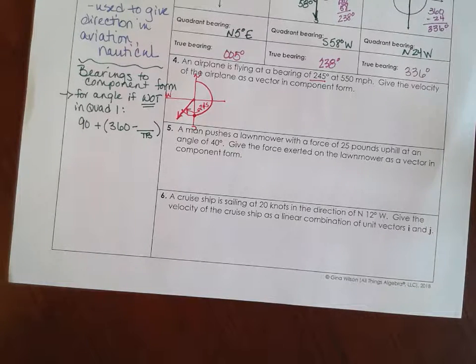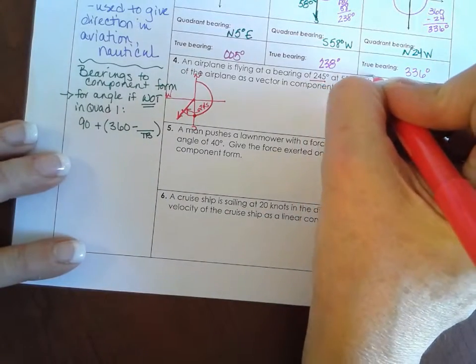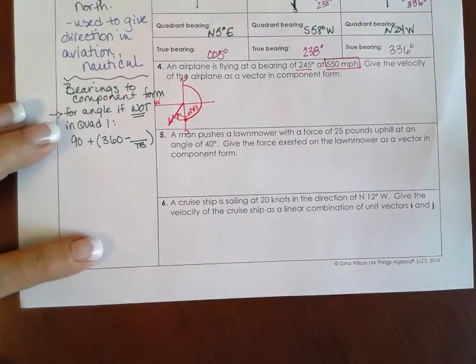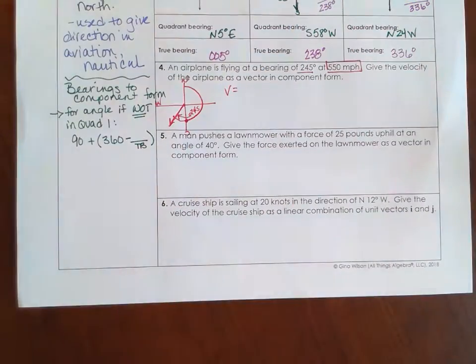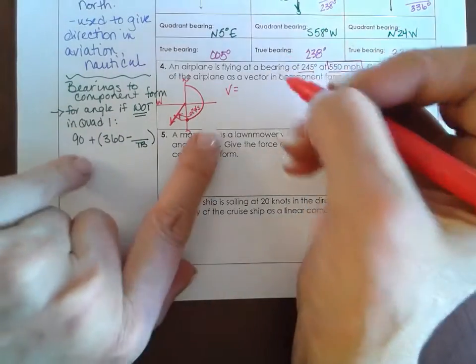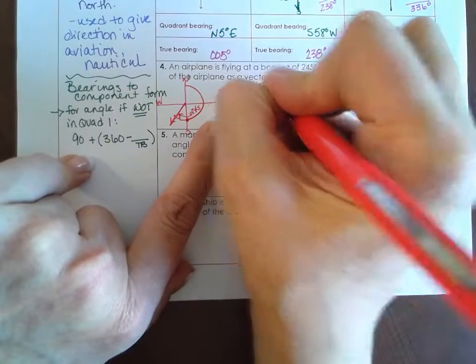Direction and magnitude, right? Or distance, okay? So your distance is going to be measured by how fast you're going. Does that make sense? So that means that I can write it in trig form. And so I would have that it's going 550 miles an hour.